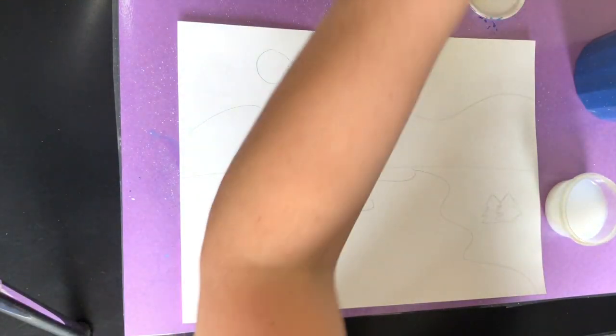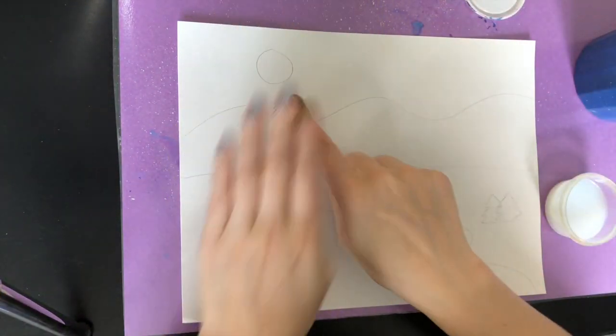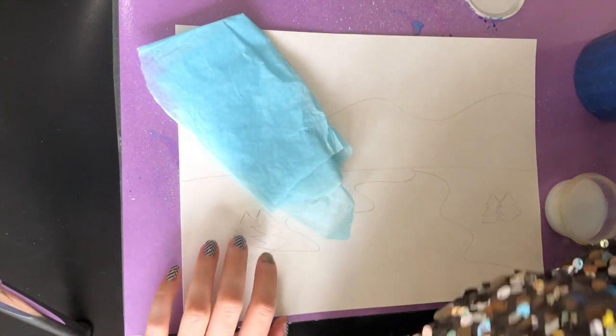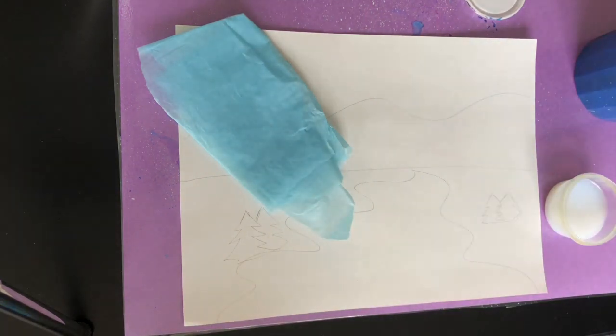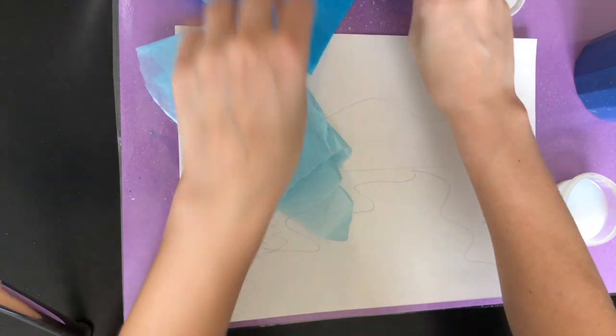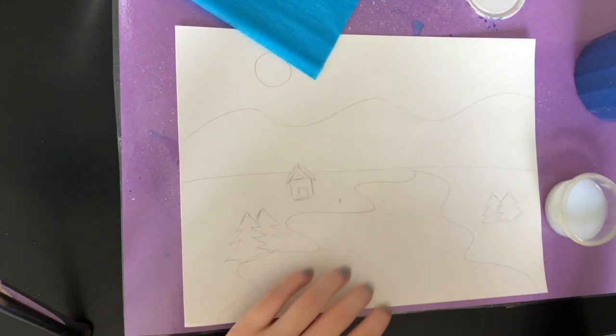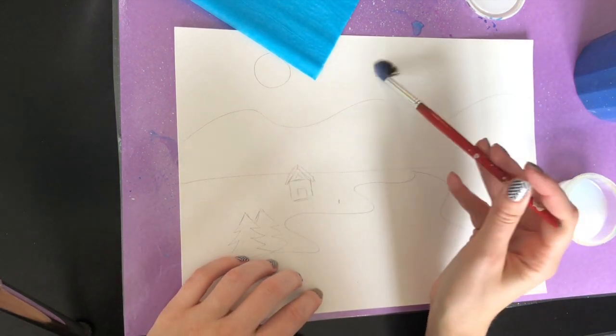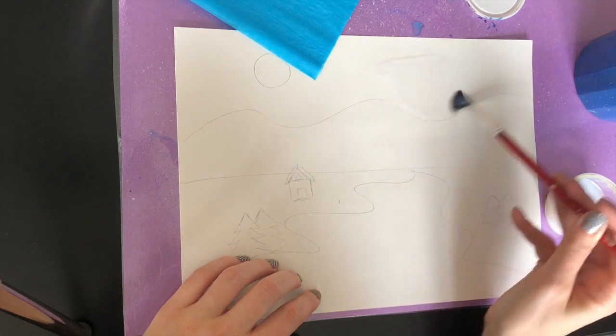So I'm going to start off, maybe I'll do my sky first and then start adding my sun. So I'm going to grab some blue tissue paper. You can get different shades and tints of blue. So here I have different tints and shades of blue, and I'm going to make my sky. So I'm going to take my paintbrush out of the water, and I'm going to put the glue on the paper where I want it.